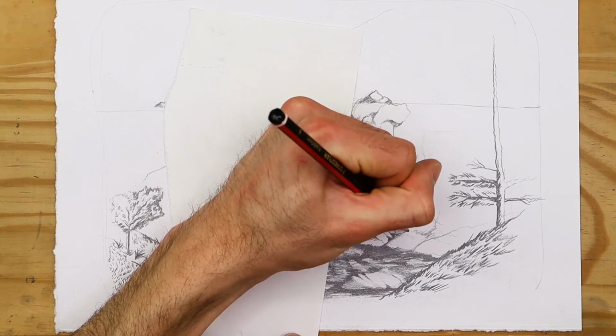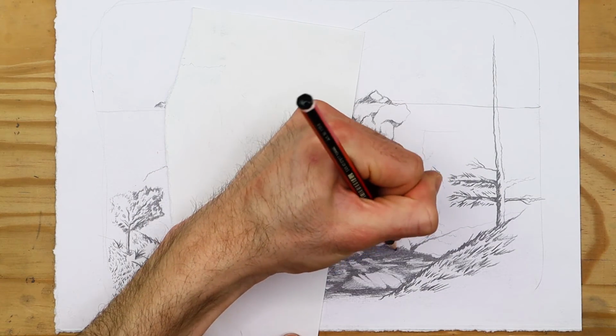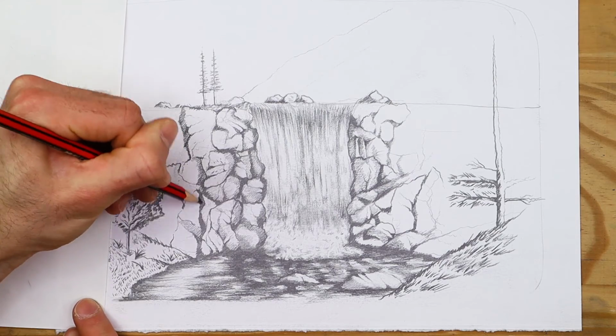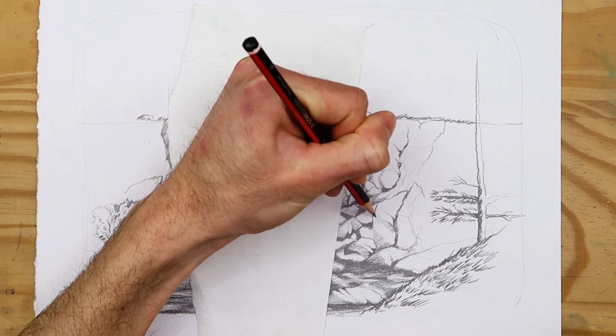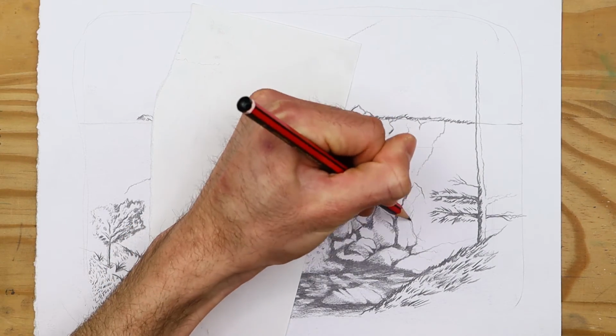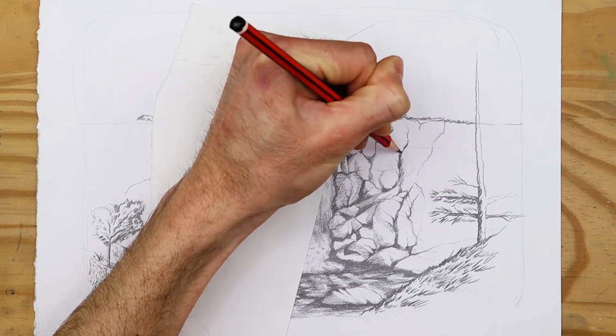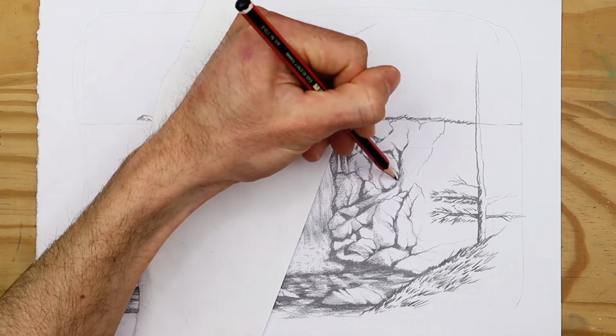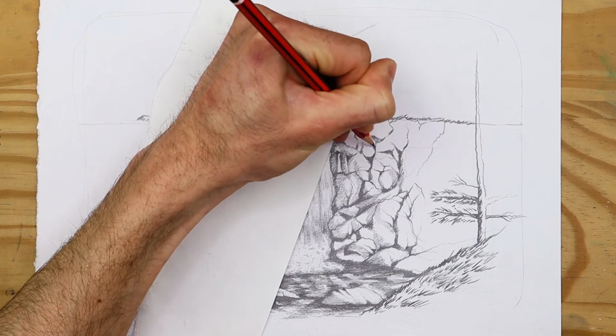Now we're going to continue adding in more final details to the waterfall. So take a moment to work on the rushing water, and this is where we can actually spend some time on the actual water components of our waterfall drawing. So the idea is to really spend some time on the rushing water by using both pencil and an eraser to create some sort of negative strokes and add in some line work.